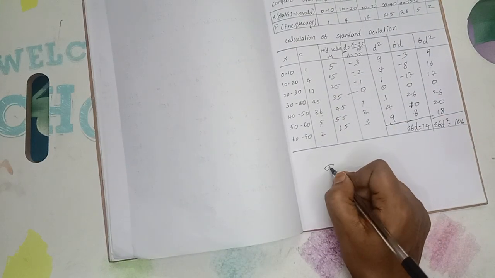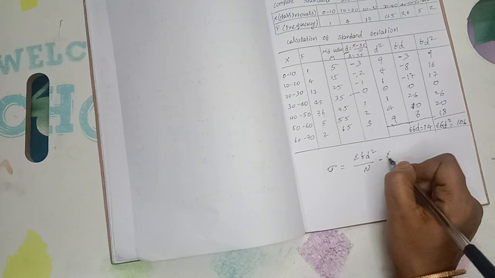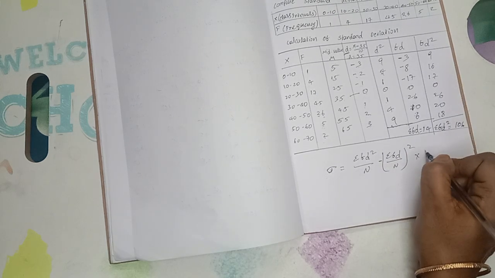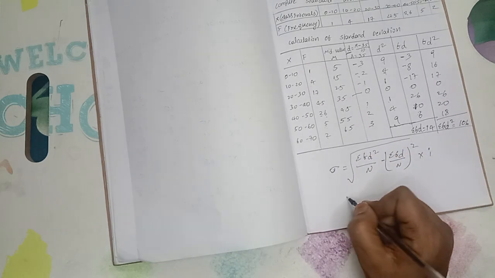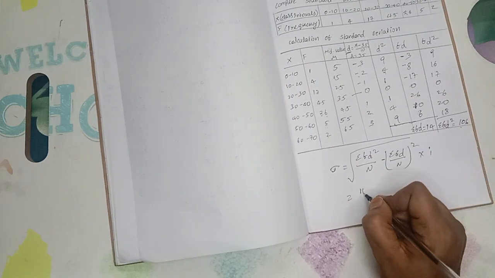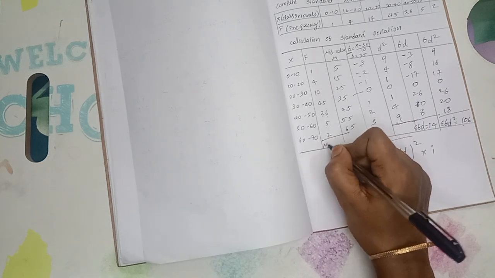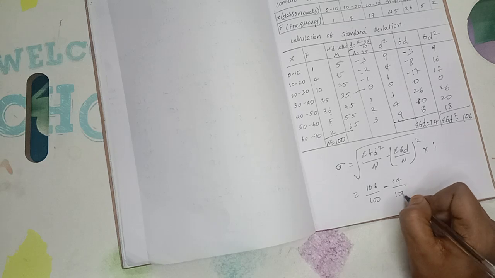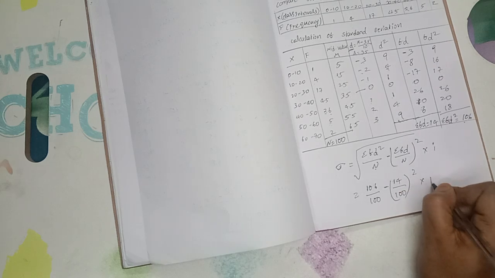What is the standard deviation symbol? This is the standard deviation symbol. Write down the formula: square root of summation fd square divided by n minus summation fd divided by n, whole square, into i. Summation fd square is 106, divided by n, which is the total of the frequencies, that is 100, minus summation fd, 14, divided by 100, whole square, into i under root.